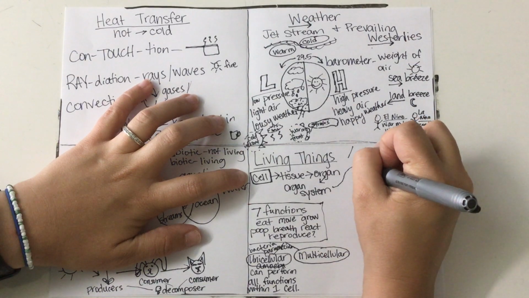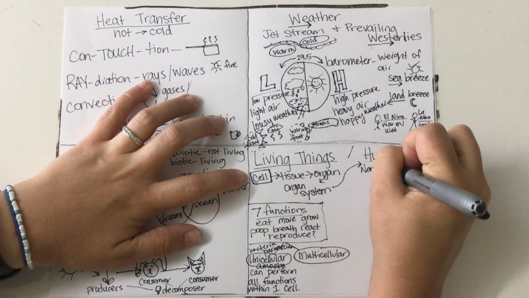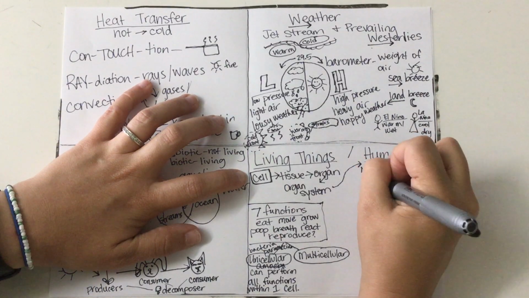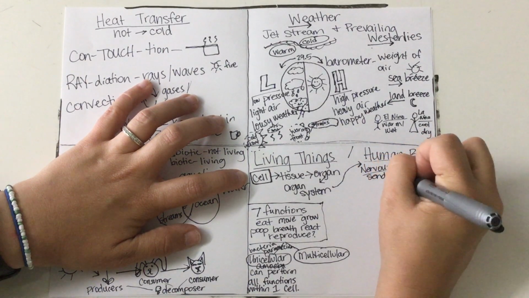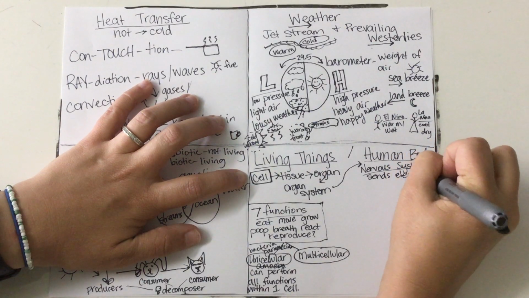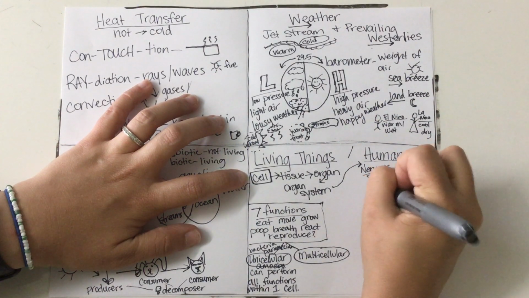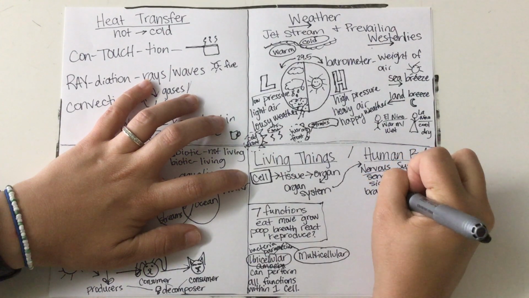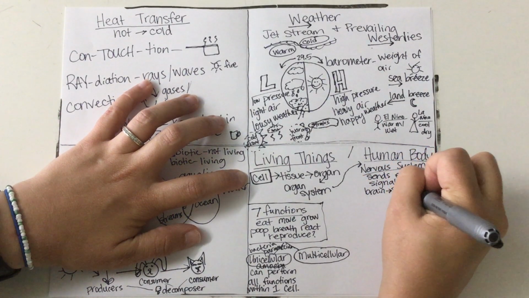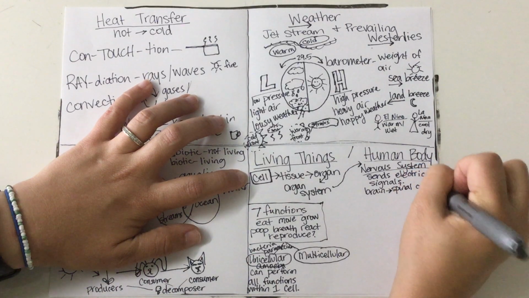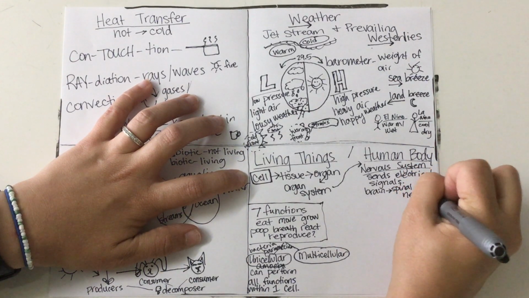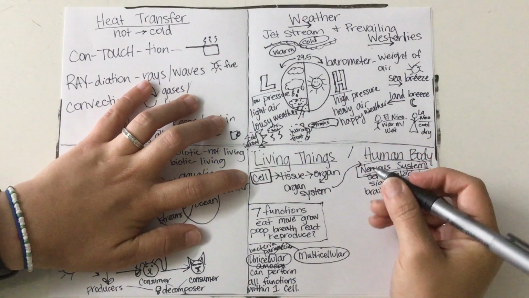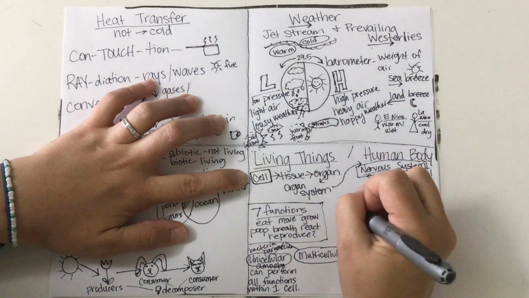And we have our nervous system, which sends electrical signals and is made up of our brain, spinal cord, and nerves. All right.